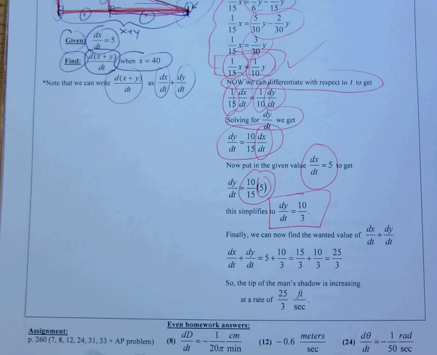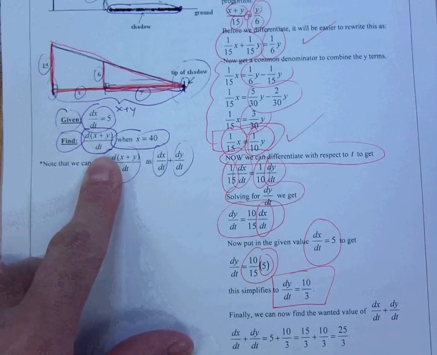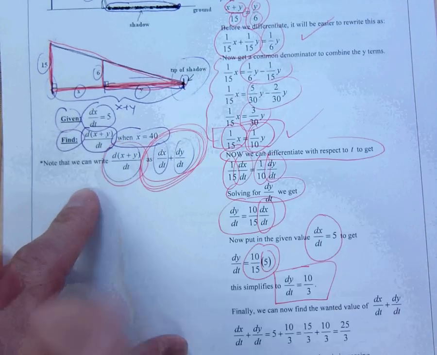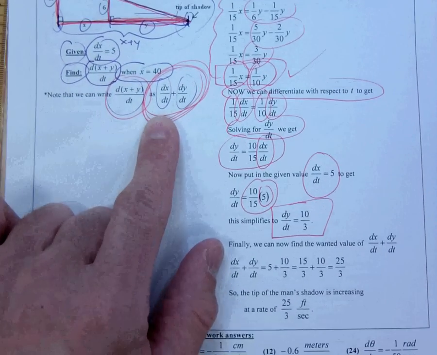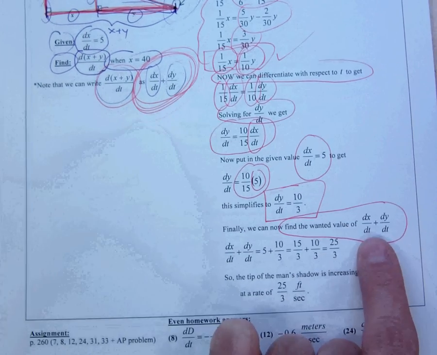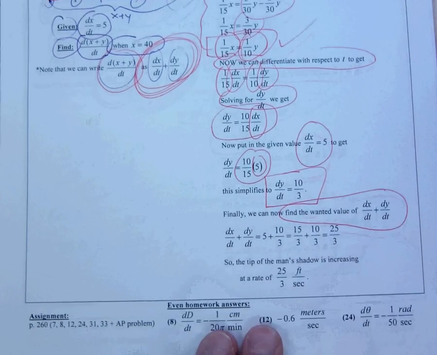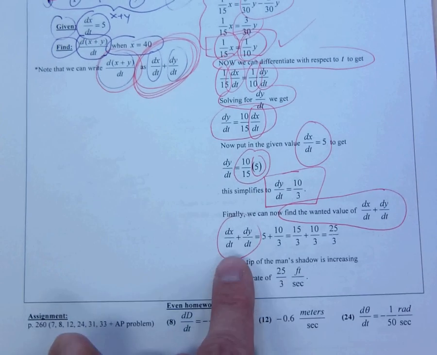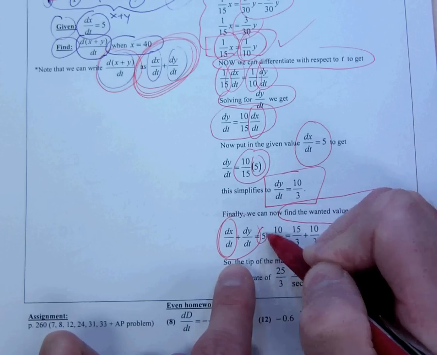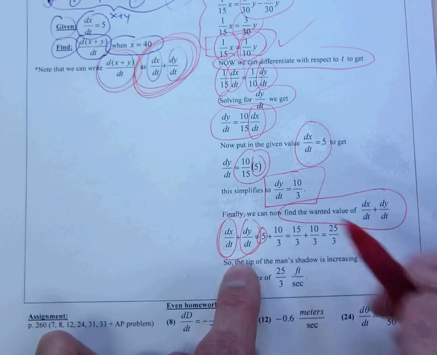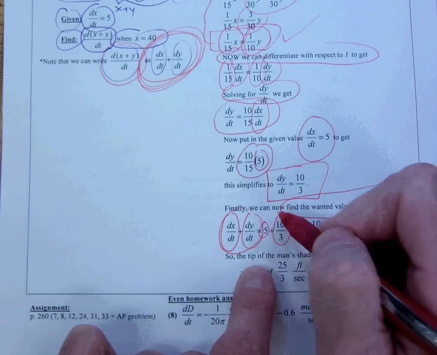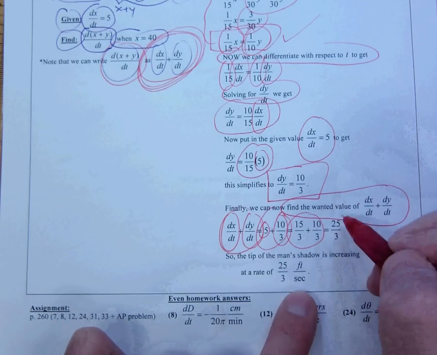All right, now let's go back to what we were trying to find. Almost done here, guys. What was I trying to find? Well, I was trying to find that, which I said is the same thing as finding those two and adding them together, right? So I think I'm ready to go. So I wanted to find the value of dx/dt plus dy/dt. Well, what is dx/dt, guys? That was given to be what? 5. And didn't I just find dy/dt a minute ago? What was it? 10/3. And now I can just add those together by getting a common denominator and get your answer, which is what?